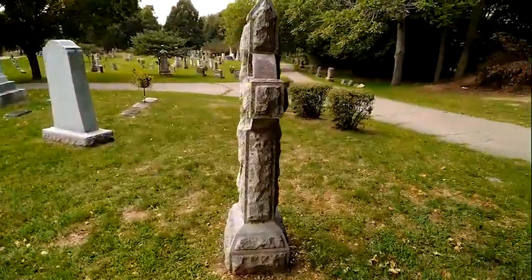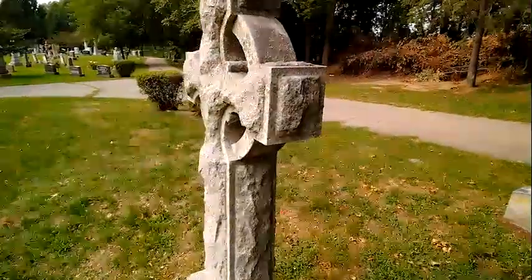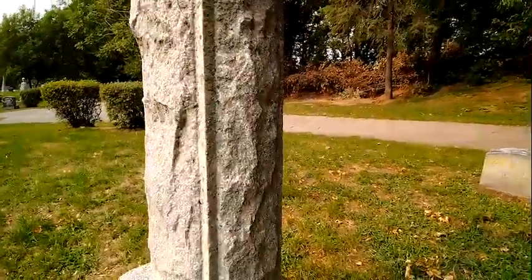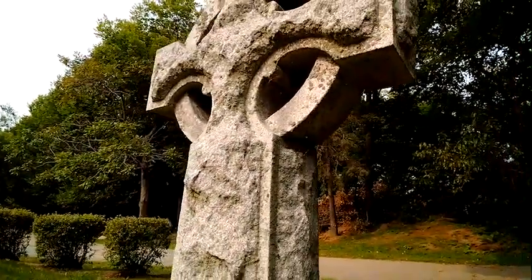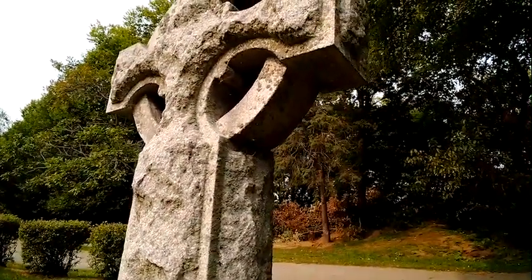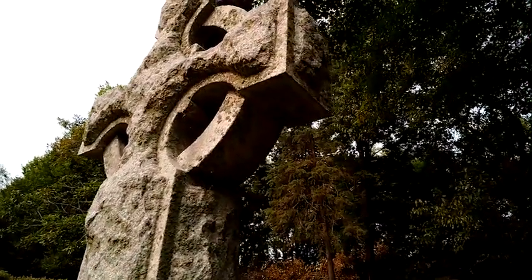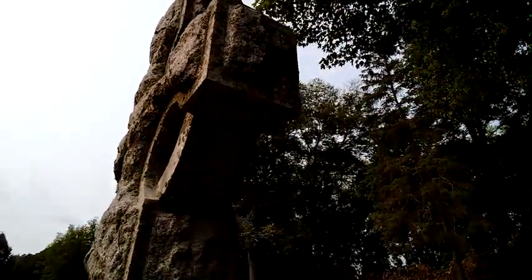Now, we're going to want to make sure that we get down in underneath here and take shots coming around underneath. So we definitely get the bottom of the cross arms in here, going all the way around.